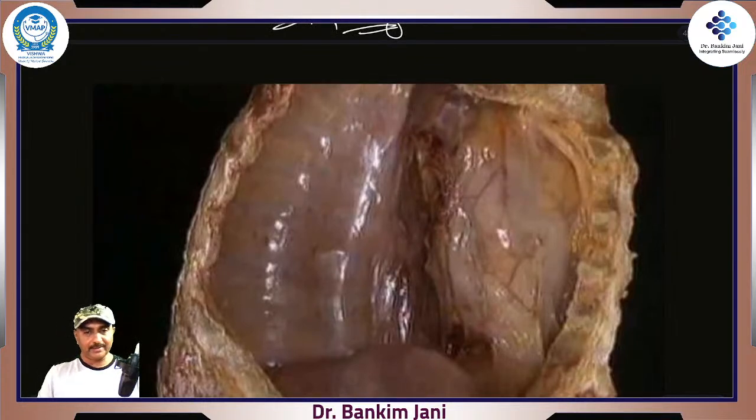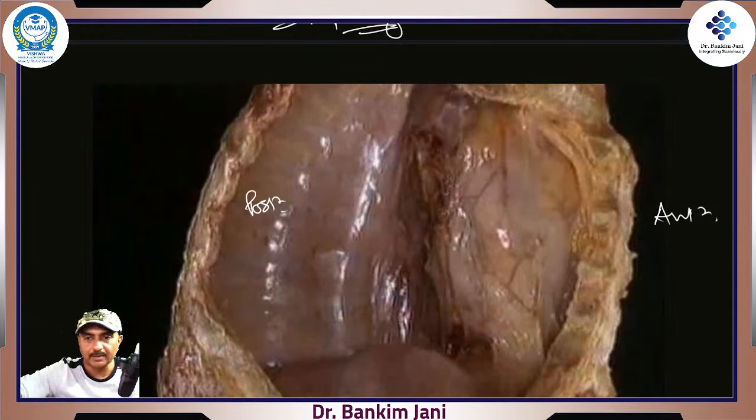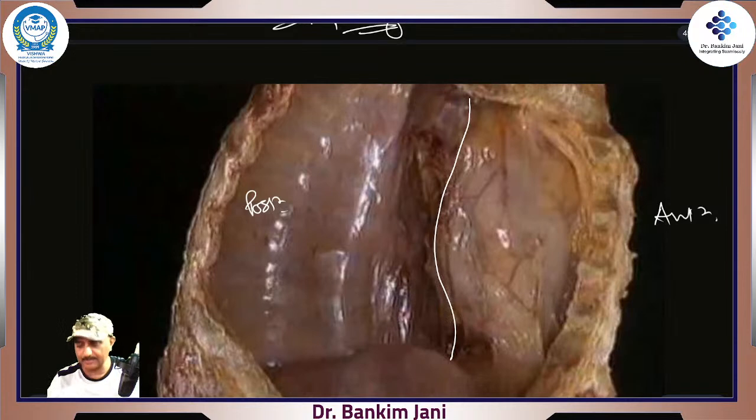We are on the right side. This is where we have removed the lungs, and we are watching the mediastinum. This is the posterior part and this one is the anterior part. Pretty clear. So if we remove the entire lung, the course of the phrenic nerve would be like this. It will be going exactly like this. So that is the course of the phrenic nerve.